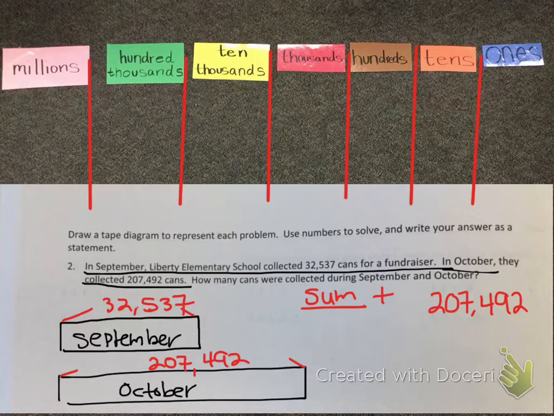And then let's make this a brighter color so that you can see it. Let's make it blue. It's not too bright. Let me go one shade darker. Perfect. Plus 32,537. Perfect. All right. Let's make the dots to represent each one here.